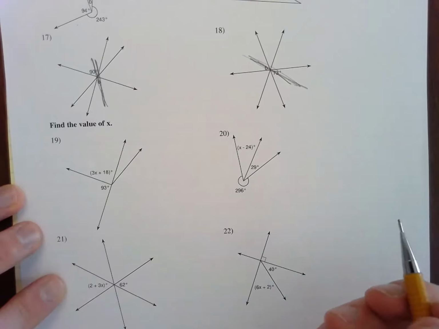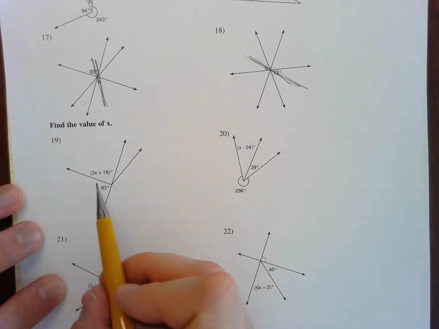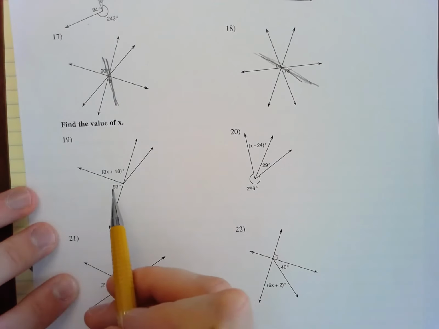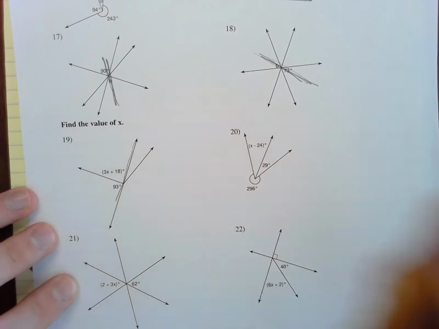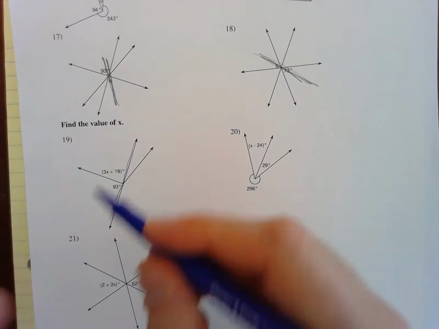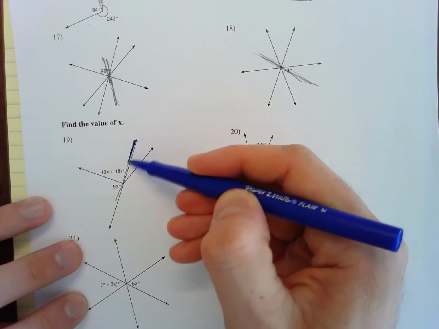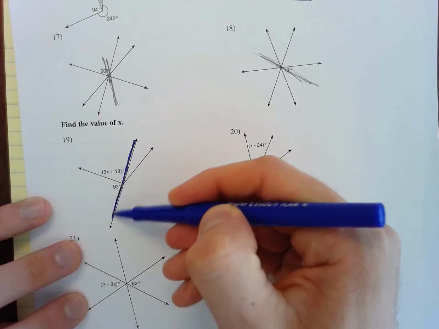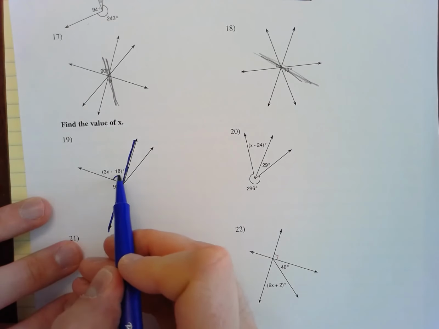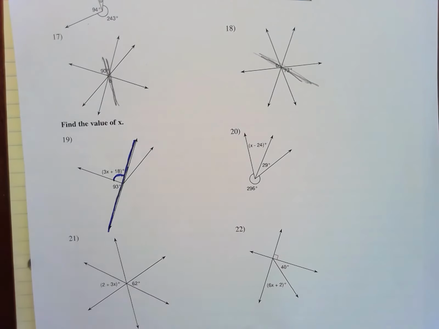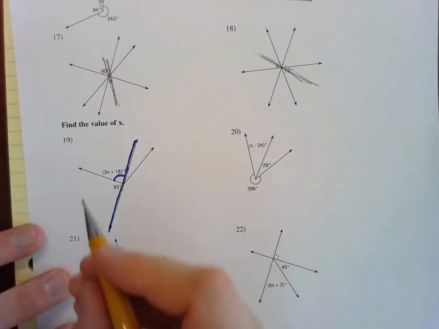I love these problems, but students usually hate them. Okay, so in this scenario right here, notice that we have a line, right? This is a line. I should really just be drawing this in a color so you can see it. So this is a line, which means that 93 plus this other angle right here has to equal 180. Well, we can do that.